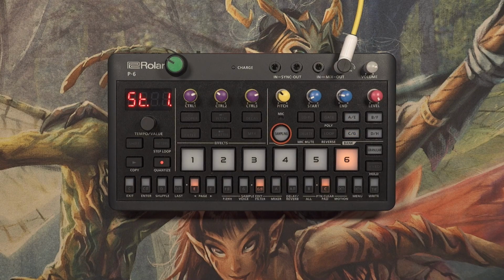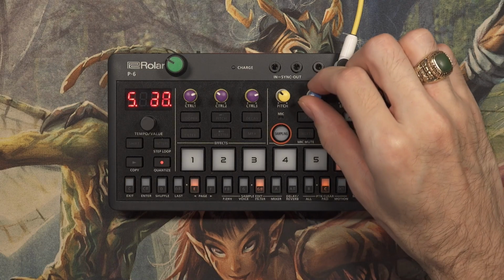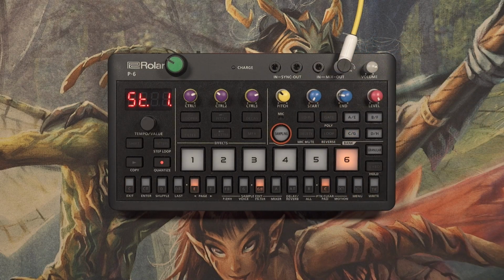So on step 1, I want there to be a kick drum. I know there's a kick drum right at the start of the break, so I'll turn the start knob all the way to the left. Now let's add a snare to the next note on step 5. I'll select step 5, then I'll turn the start knob and press the pad for the sample until I hear a snare.